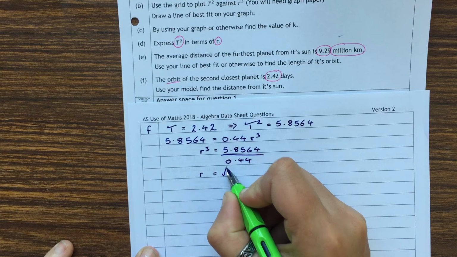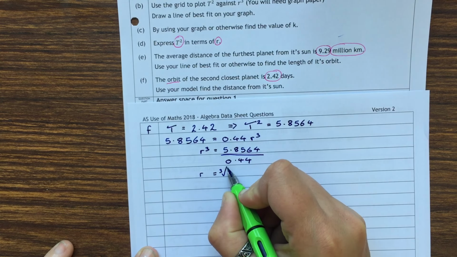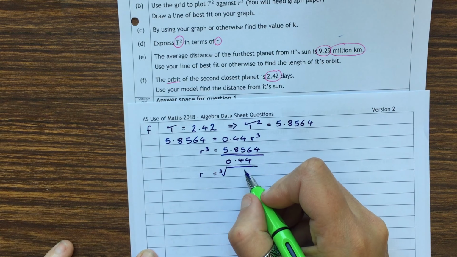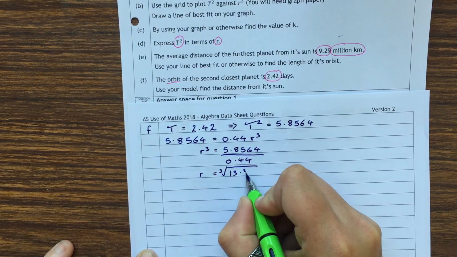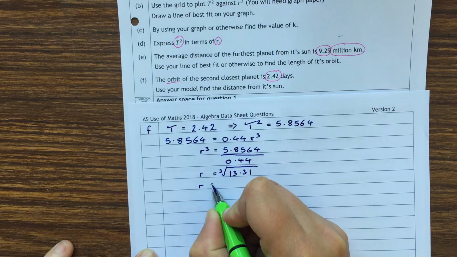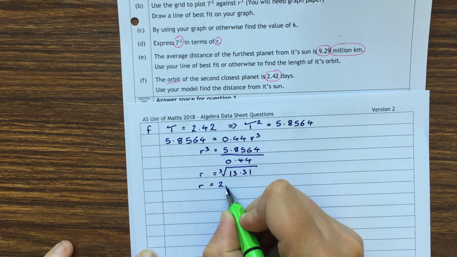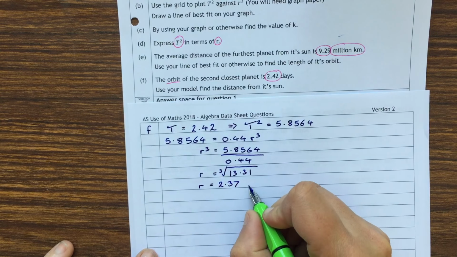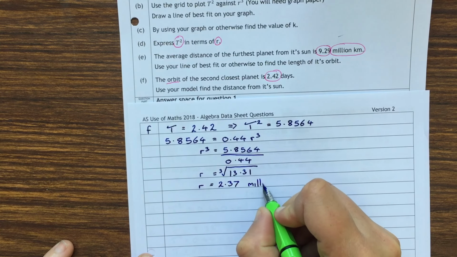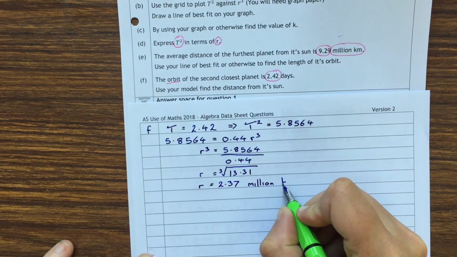So we want the cube root of 13.31, so R is equal to 2.37, and that is being measured in million kilometres.